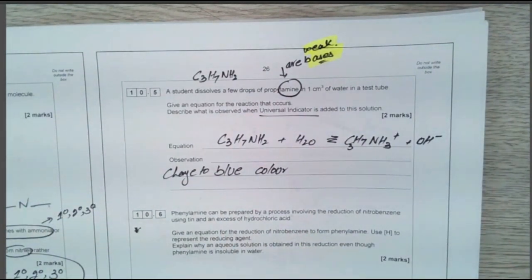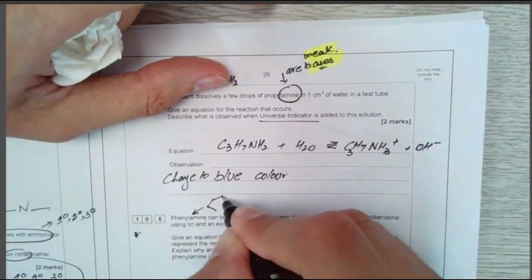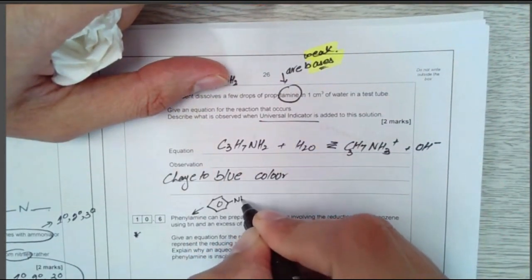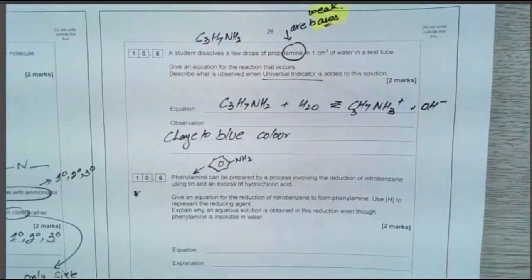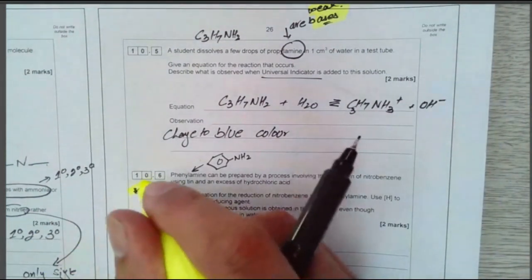Next question says phenylamine can be prepared. Now, what do you mean by the word phenylamine? This is what we call phenylamine. It says phenylamine can be prepared by the process involving a reduction of nitrobenzene using tin and an excess of hydrochloric acid. Give an equation for the reduction of nitrobenzene to form phenylamine, use H to represent the reducing agent. Explain why an aqueous solution is obtained in this, even though phenylamine is insoluble in water. I did put star on this question as well.